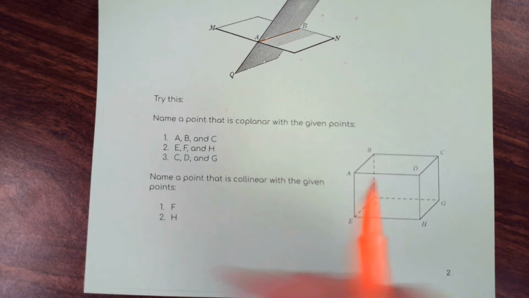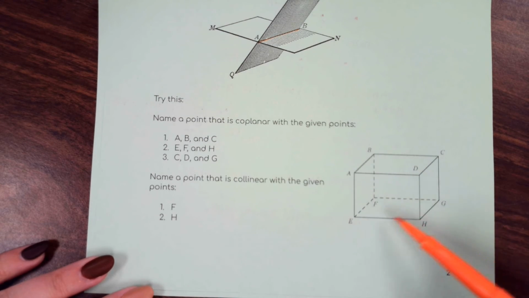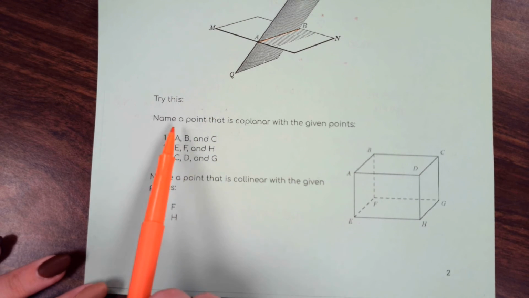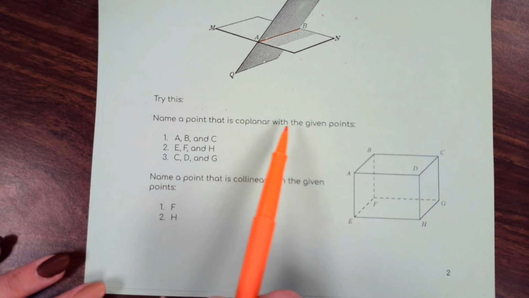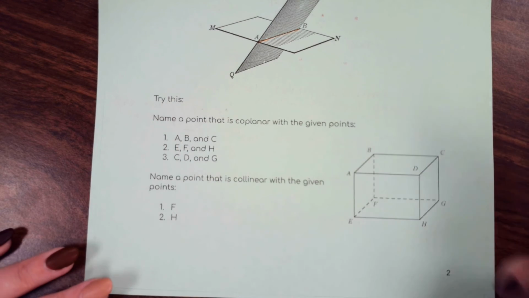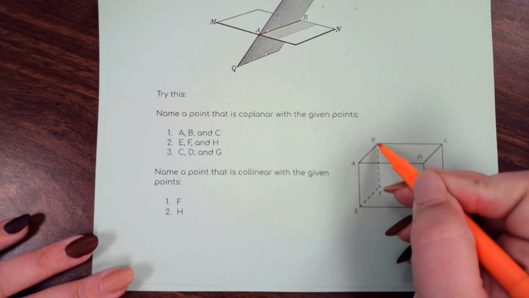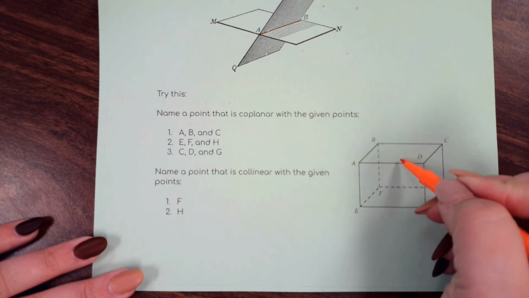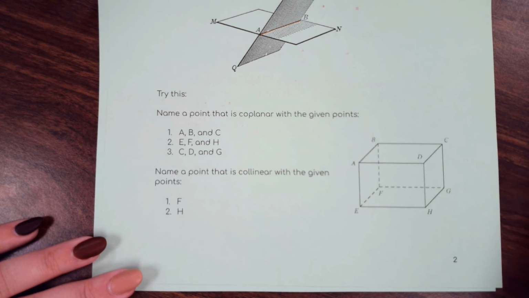All right, welcome back. We are going to look at this rectangular prism over here and try to answer these questions. For the first three, we're going to name a point that is coplanar with the given points. So number one, our given points are A, B, and C. So we're kind of talking about this plane on top of our rectangular prism.